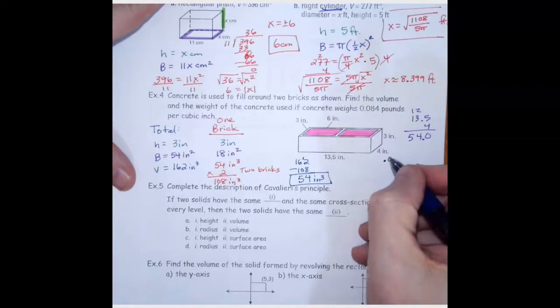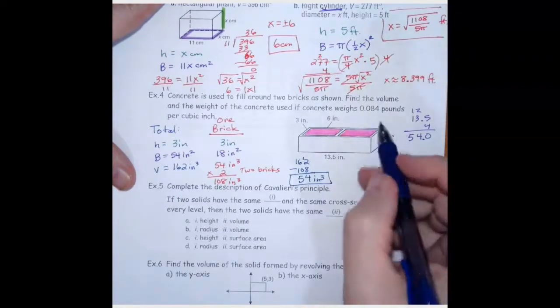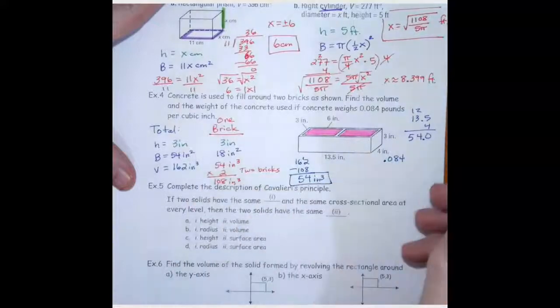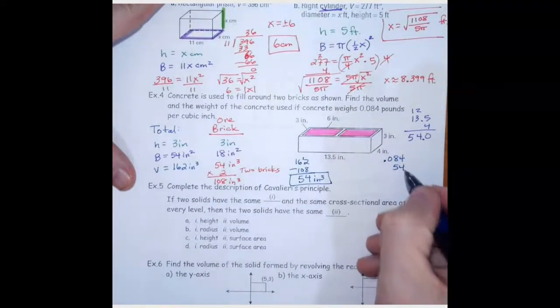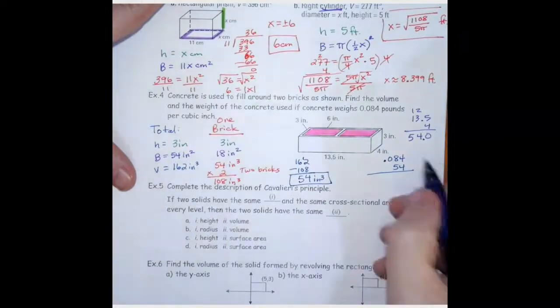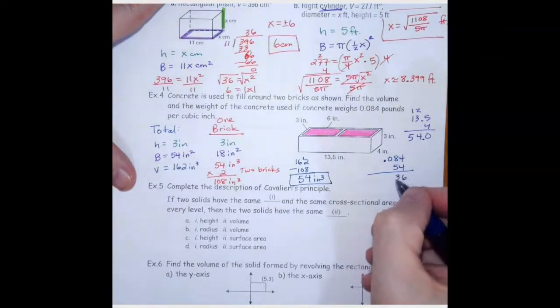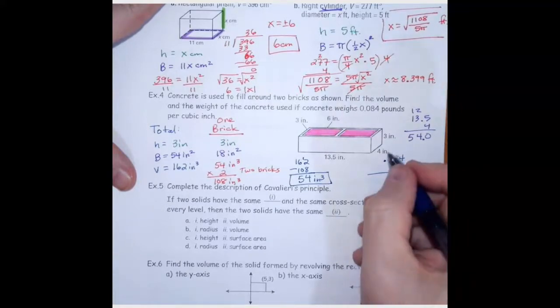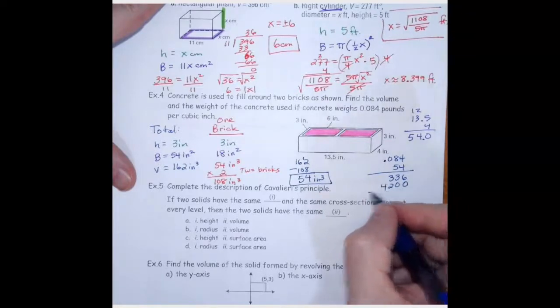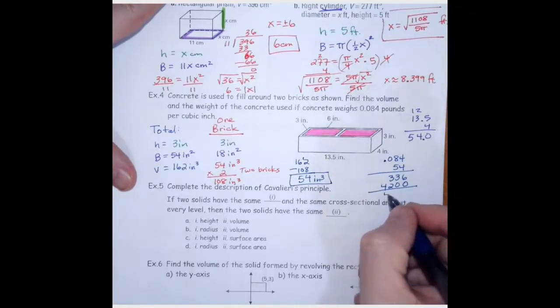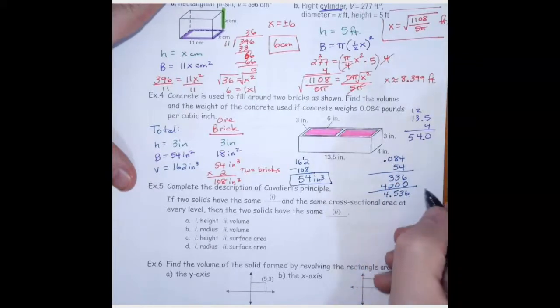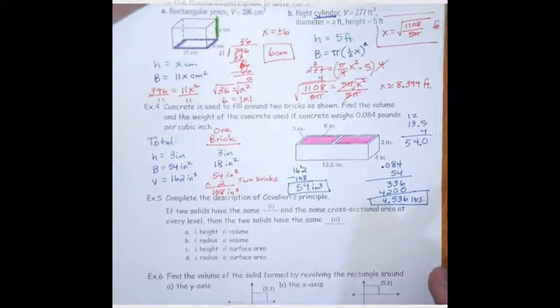Now if we take the weight, it's 0.084 pounds per cubic inch, and we have 54 cubic inches, so we can multiply that. So that's going to be 16, carry the 1, that's 33, 0, that's 20, carry the 2, 42, carry the 4. So that's going to be 4, there's 3 decimals, so 4.536 pounds. That's how much that concrete would weigh.